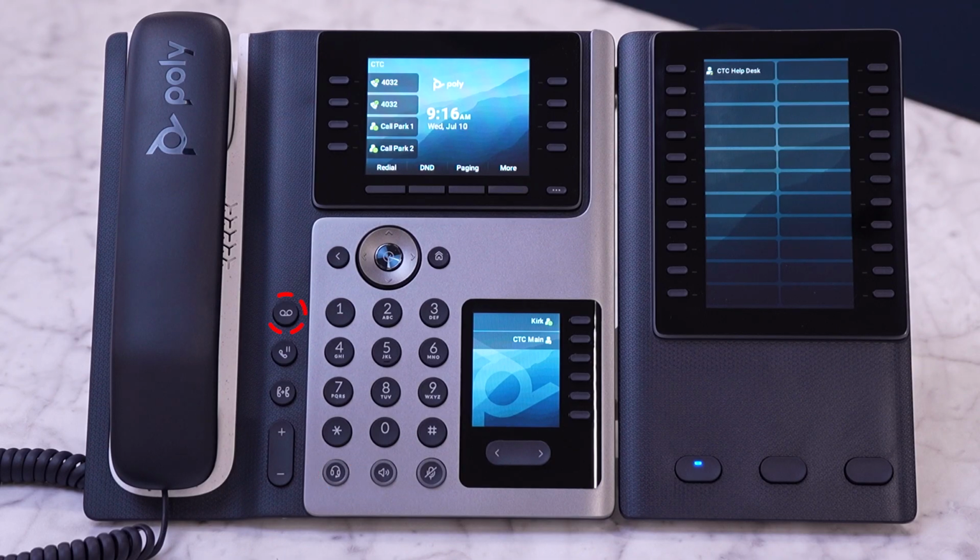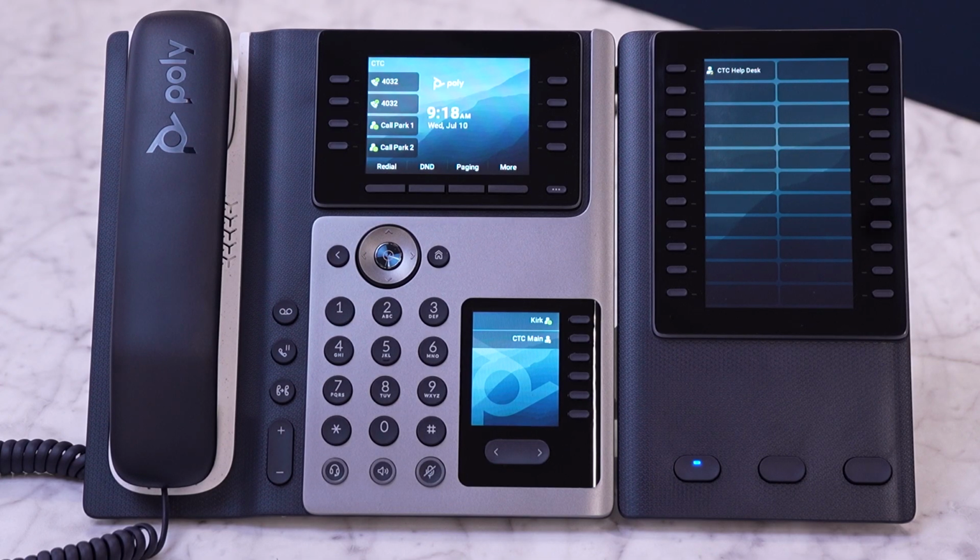Next, we can cover your voicemail button. This looks like a tape recorder right here. This will give you a direct call to your voicemail inbox if you have one set up. If you would like to dial your voicemail directly, you can press *10.